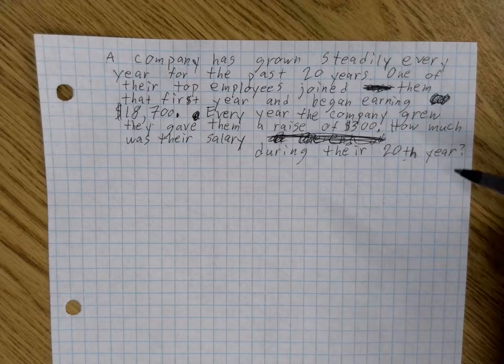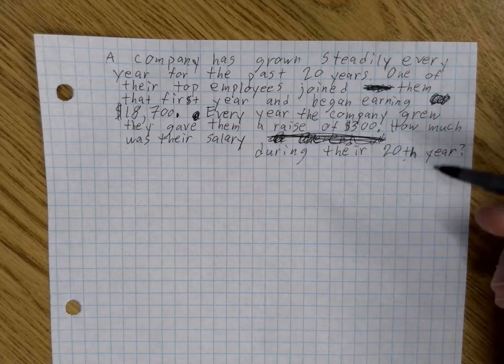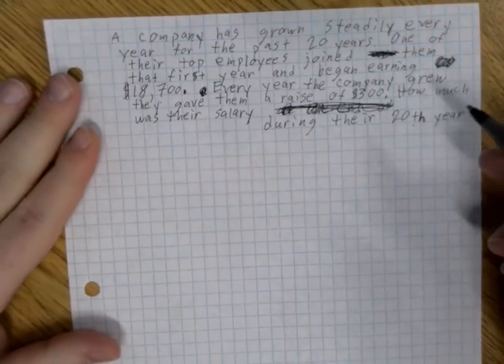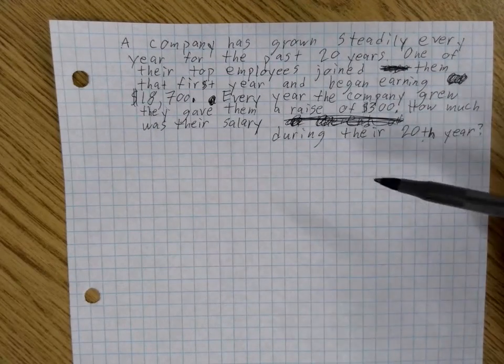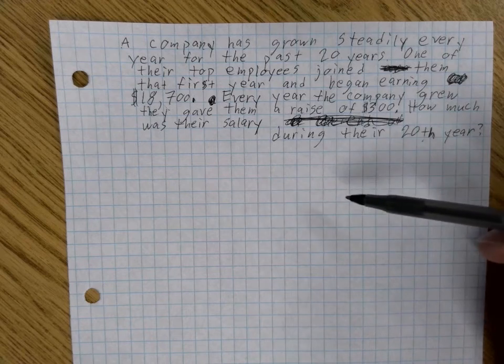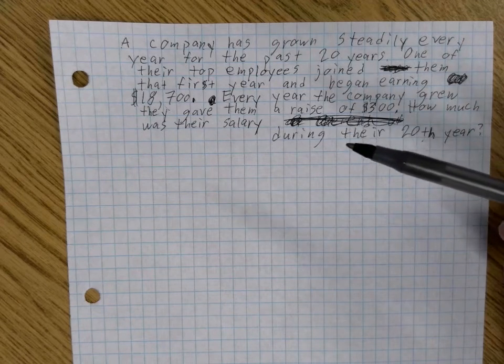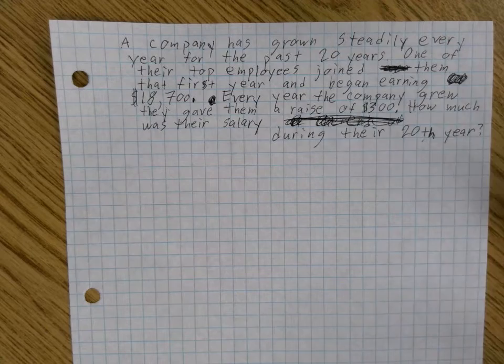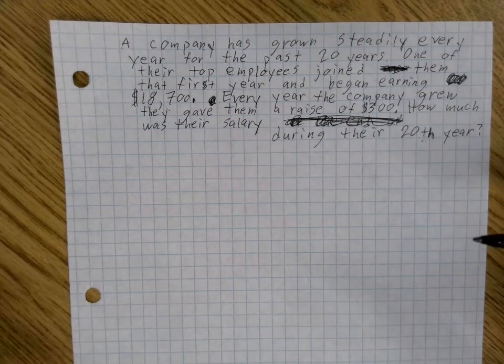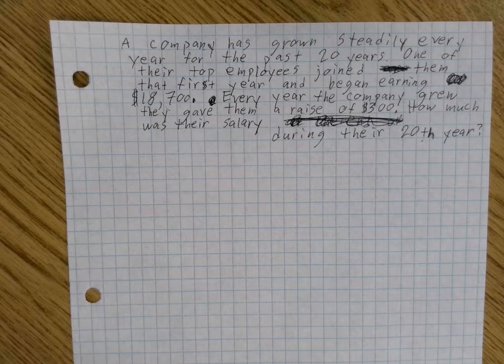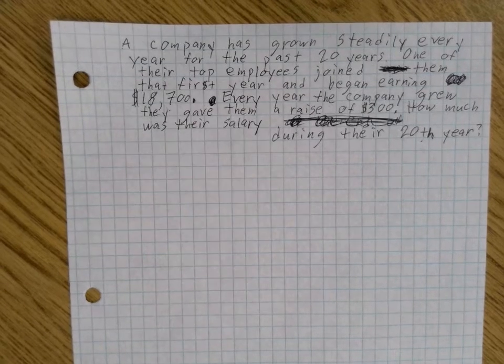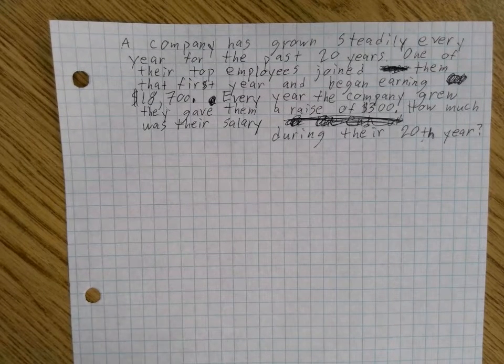All right, so to do this one, keep in mind, they're not asking how much money this person has made from the company over these 20 years. They're simply asking, hey, after 20 years, how much does this person make? So, this is a sequence problem. So, because of this, we want to make sure we use a sequence equation.